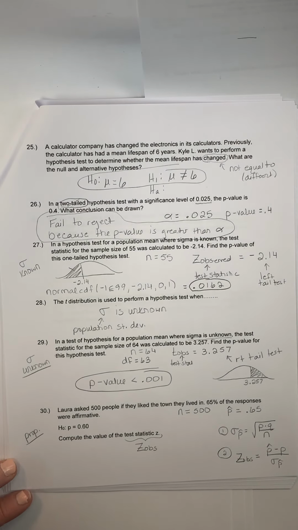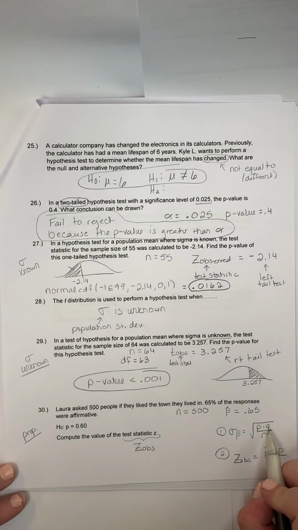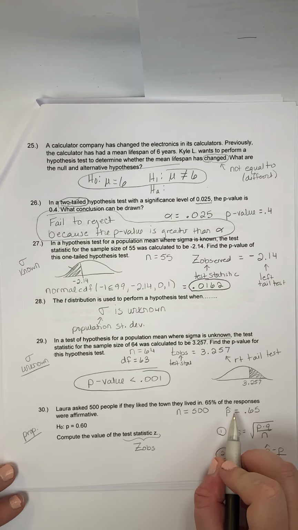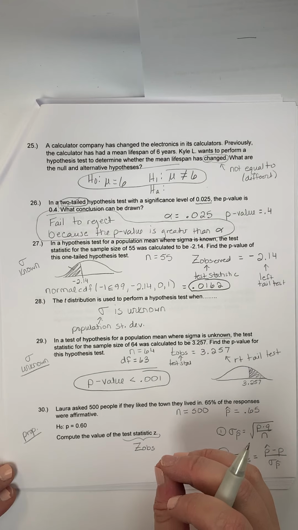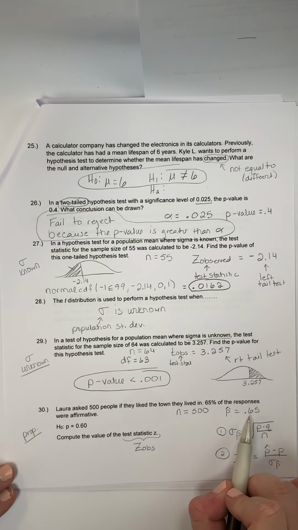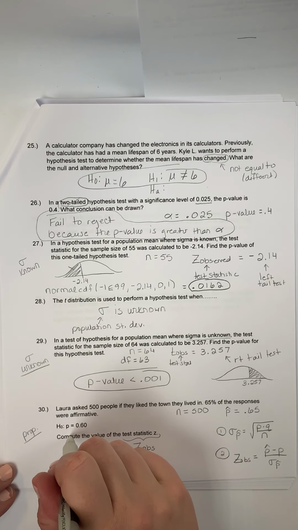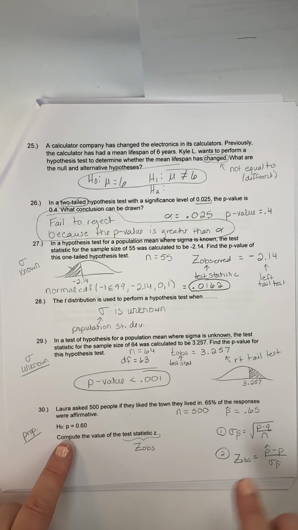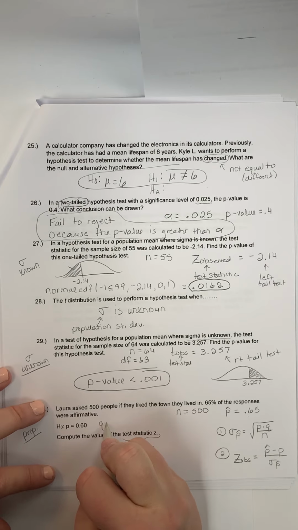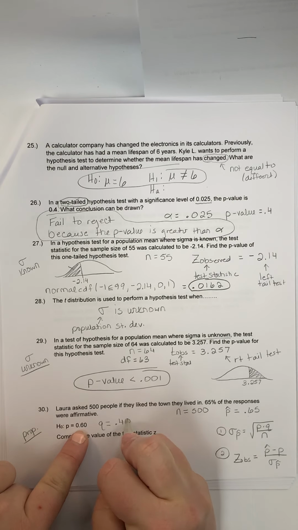We have everything we need except Q. It doesn't say Q hat. This is where students get confused. Chapter 8 likes Q hat. Chapter 9 wants Q. So make sure you know the difference. If it's a confidence interval, Q hat, so it's 1 minus P hat. If it's a hypothesis test, it's plain old Q, 1 minus P. So don't get those two confused. Look at your formula carefully. So my Q is 1 minus P, which is 0.4.